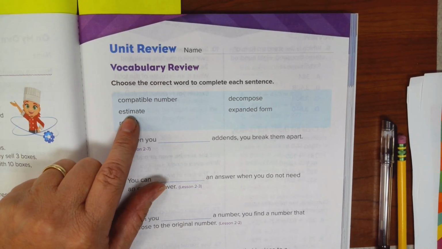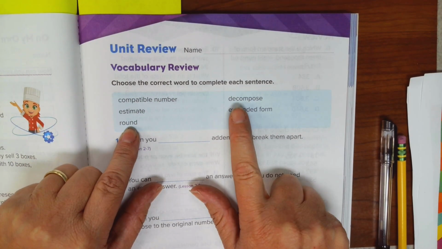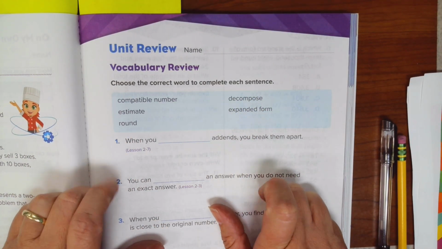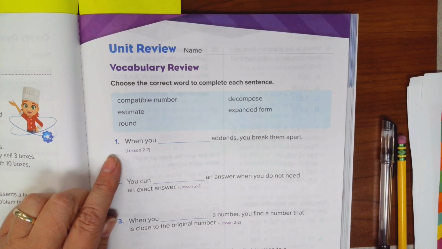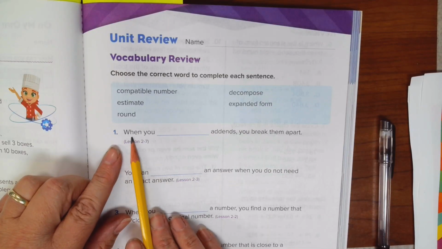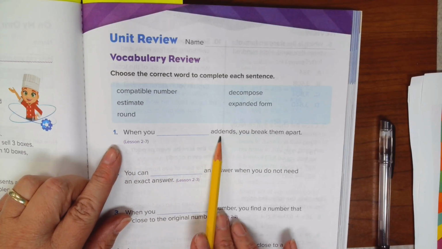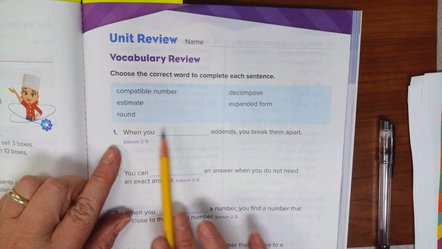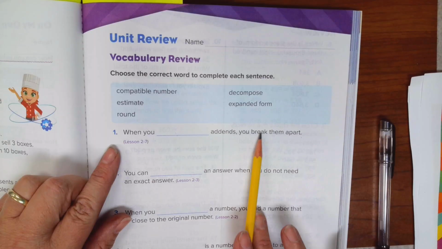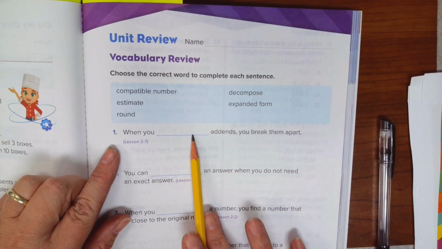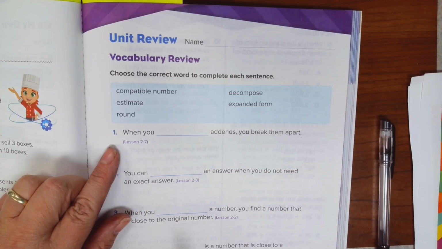Compatible number, estimate, round, decompose, expanded form. Those are the 5 words that you're going to use for these 5 vocabulary questions going down through here. Number 1, when you blank add-ins, you break them apart. Go ahead and choose your answer there.